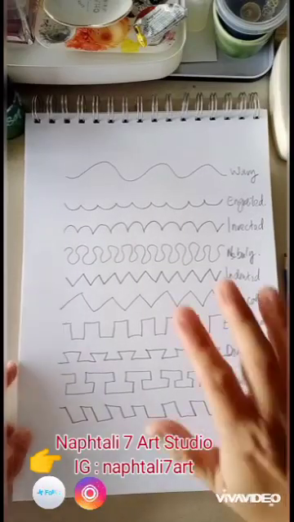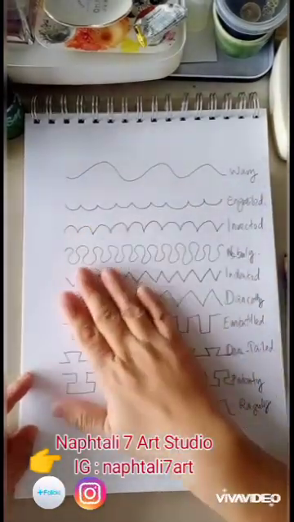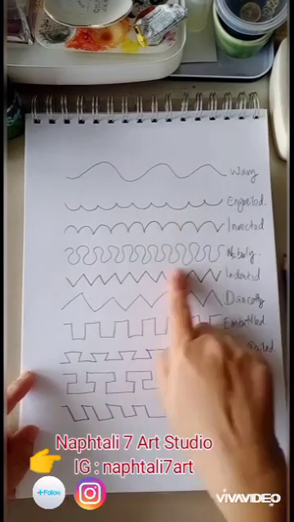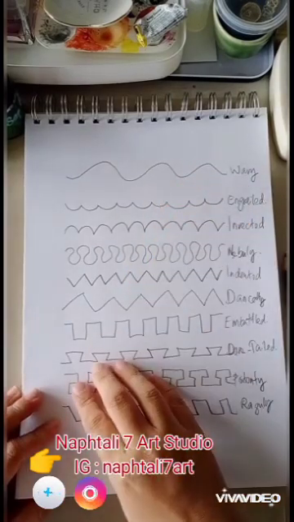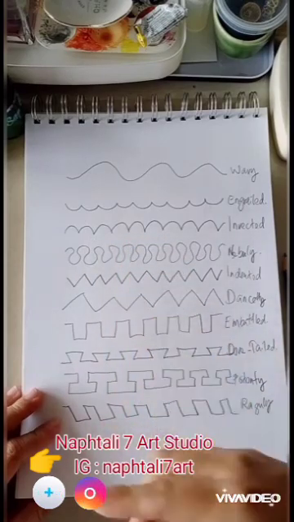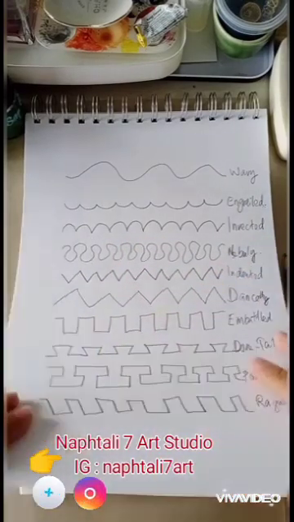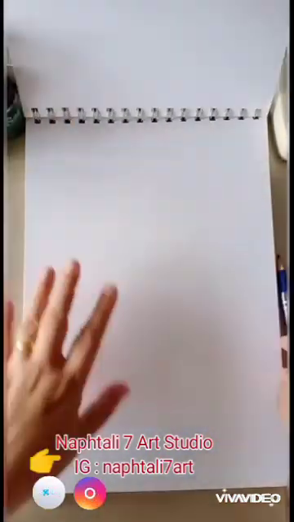Hi, welcome back. Remember the lines that you learned online? I'm going to convert all these lines. I pick some of the patterns of these lines to create a picture. Okay, so here we go to the next page.